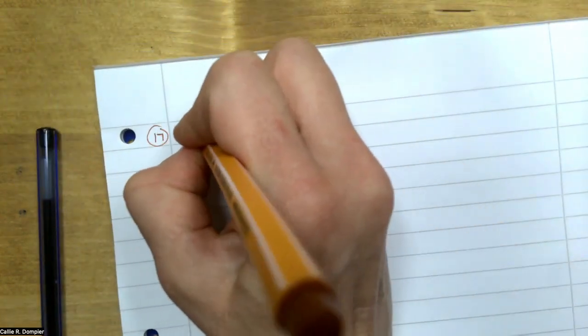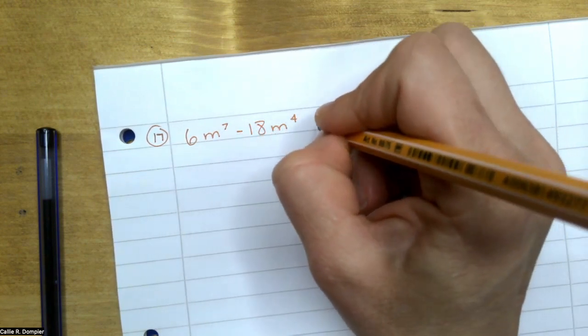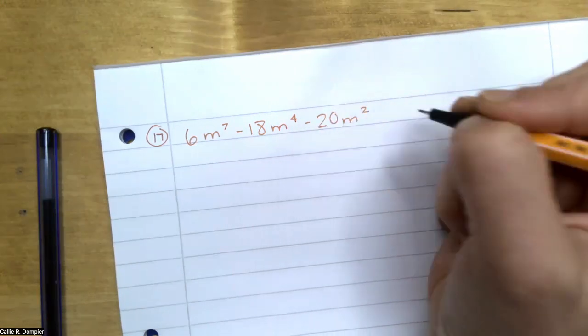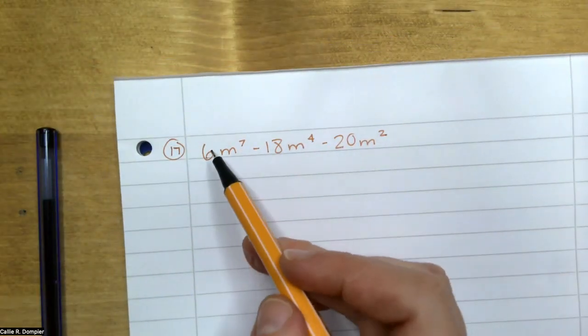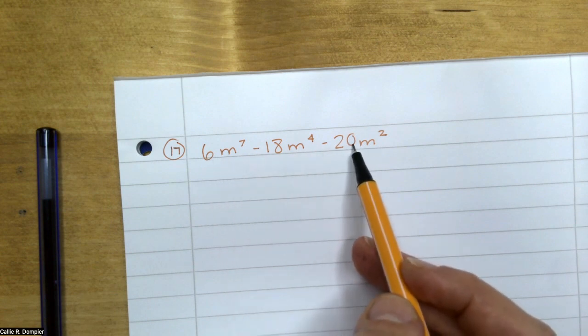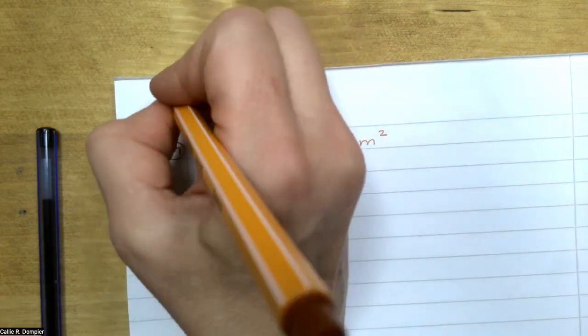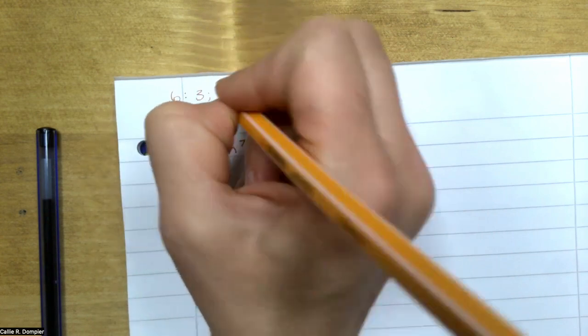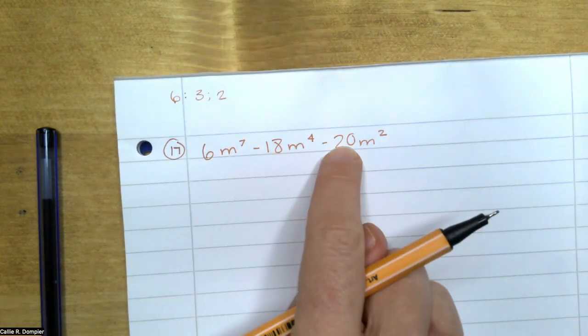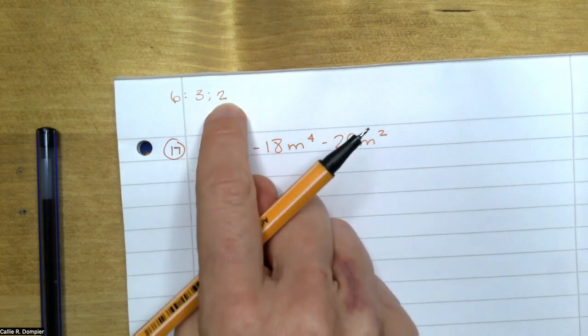All right, let's look at number 17 for factoring. Greatest common factoring, because this is all factoring, right? So number 17 is 6m to the seventh minus 18m to the fourth minus 20m squared. All right, 6. 6 is 3 and 2, right? I can't divide 20 by 3. The only factors of 6 are 3 and 2. I can't do 3 because 20 doesn't divide by 3. So my greatest common factor is obviously 2.